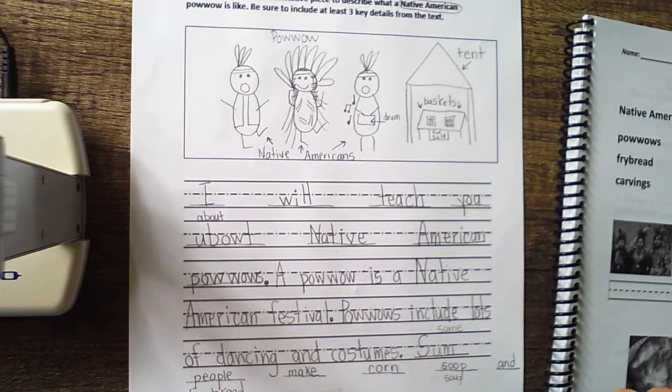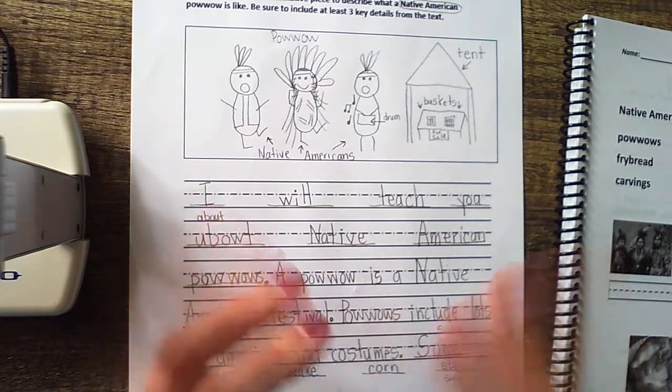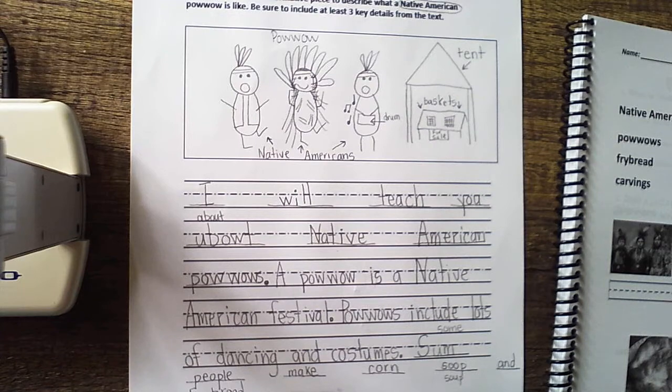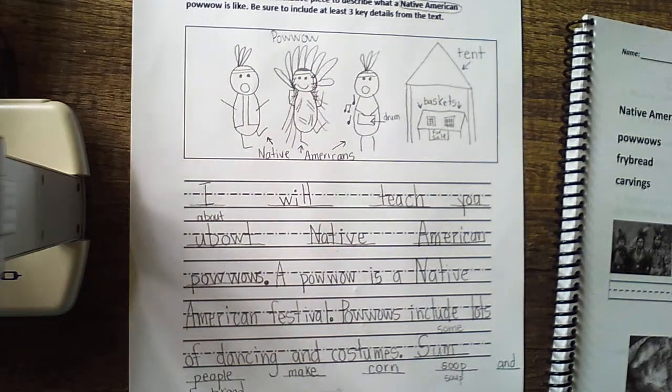Tomorrow, friends, we're going to learn how to write a closing sentence to wrap up our writing so that we have a complete teaching paragraph. Go ahead and get your regular pencil and start writing your 3 facts that teach about Native American powwows.